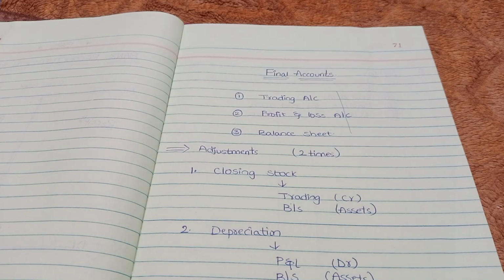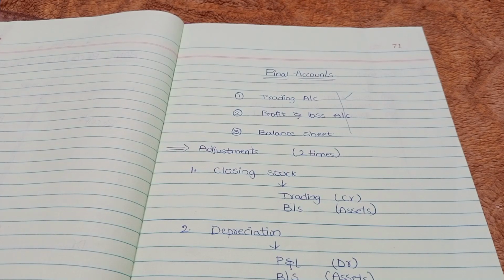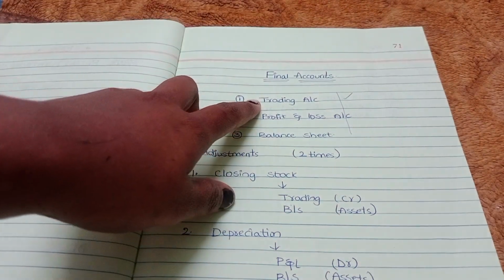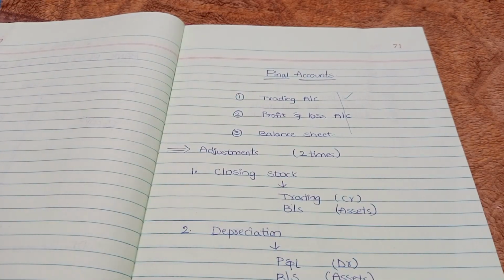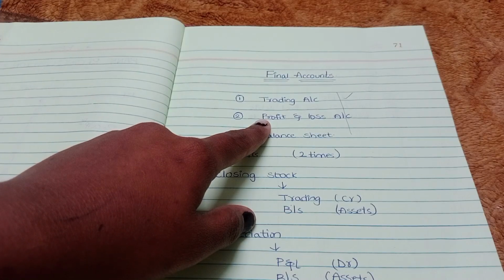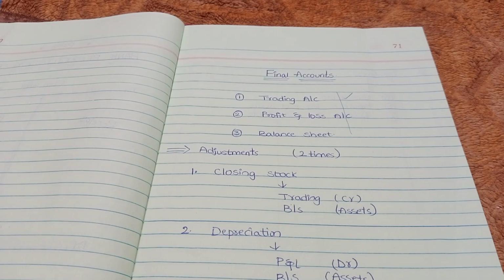In the trading account, what you need to put down is factory related things. The amounts which are related to the factory, we enter in the trading account. The amounts related to the company or organization, we enter in the profit and loss account. In the balance sheet we have assets and liabilities. Assets are nothing but properties, and liabilities mean future repayment.